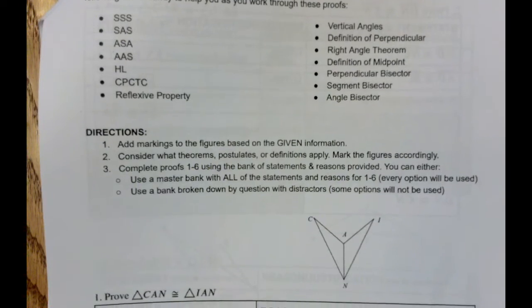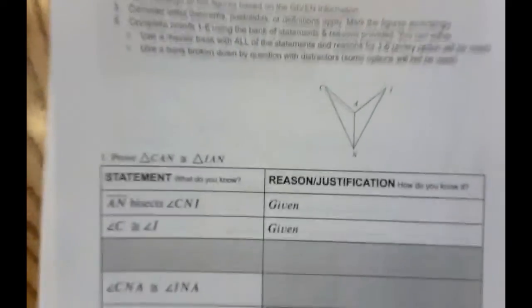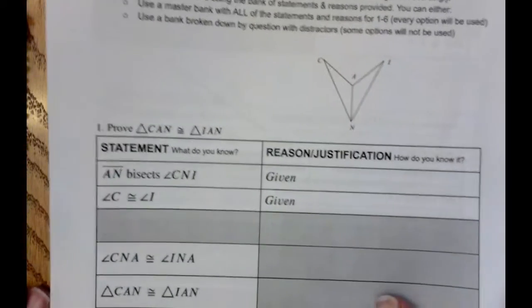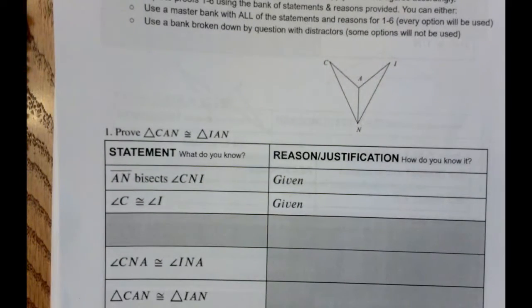But as we take a look here at the bottom of the page, we can see the picture now. We want to prove that triangle CAN is congruent to triangle IAN. And first of all, what we've got is that AN bisects angle CNI.